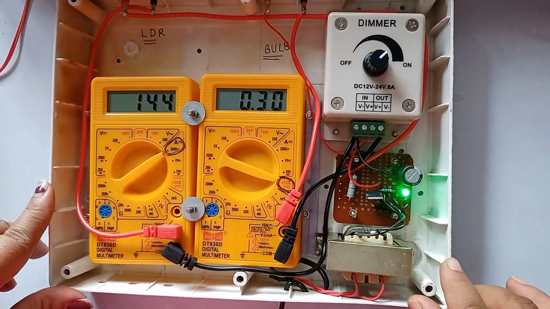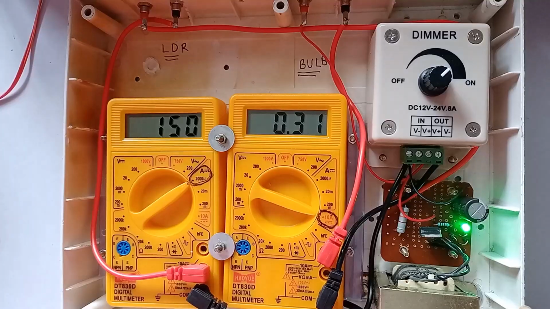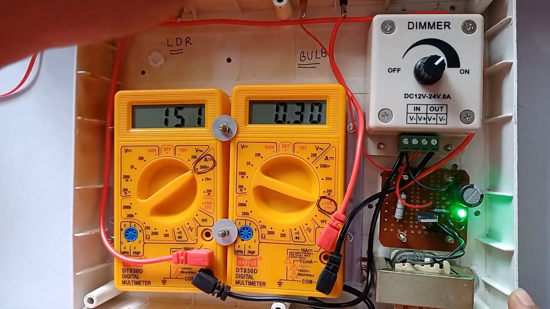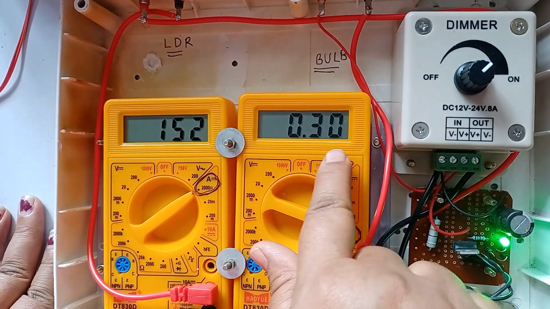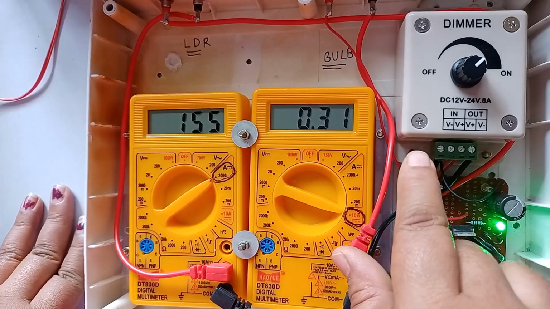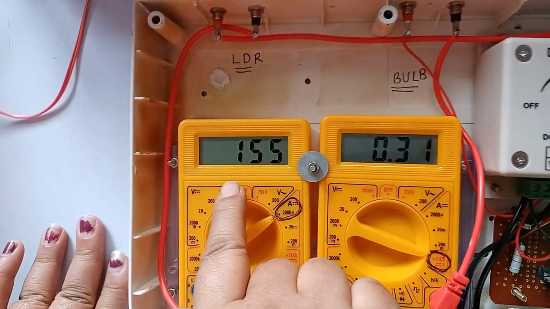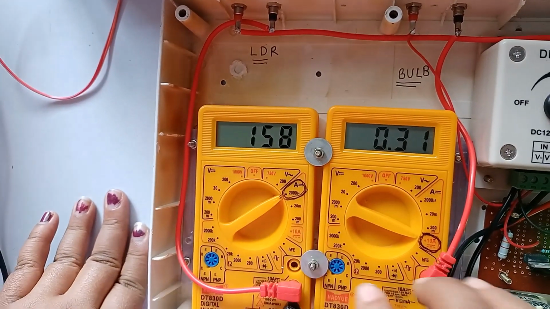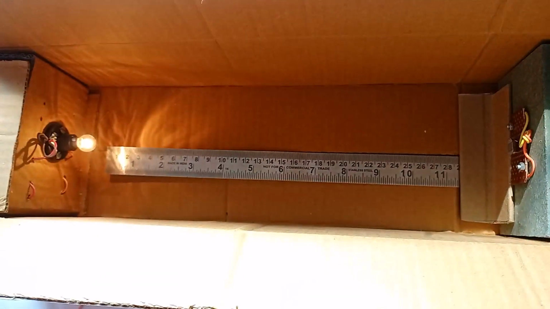Case 2 of the experiment is that we maintain the power of the bulb constant, and we vary the distance of the LDR. Initially we kept the current here at 0.30 or 31. You can see here the dimmer position, and with respect to this we get the current through the LDR, which is nearly 155. And here you can see the distance we kept, nearly 30 centimeters.